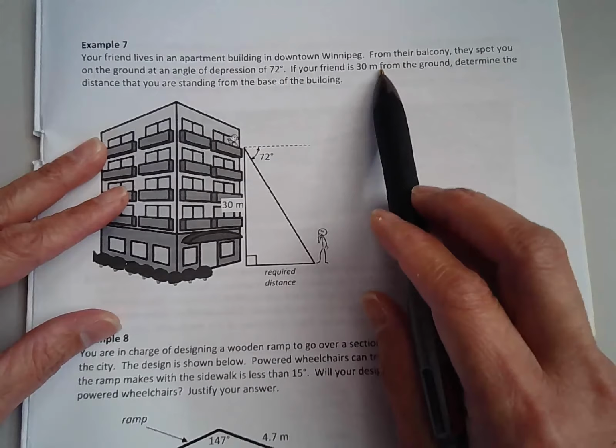It says here, your friend lives in an apartment building in downtown Winnipeg. From their balcony, they spot you on the ground at an angle of depression of 72. So yesterday we talked about angle of elevation, and we said angle of elevation is when you're looking straight and then all of a sudden you look up. And angle of depression is when you're looking straight and then all of a sudden looking down. So that's what angle of depression is, going down. So angle of depression of 72 degrees.